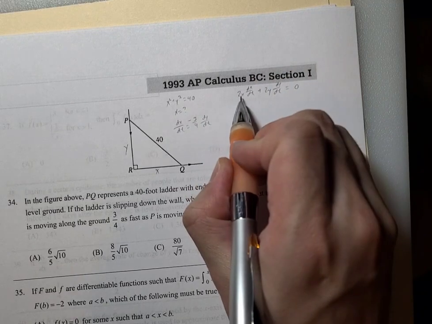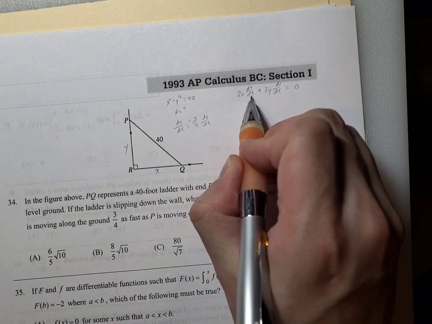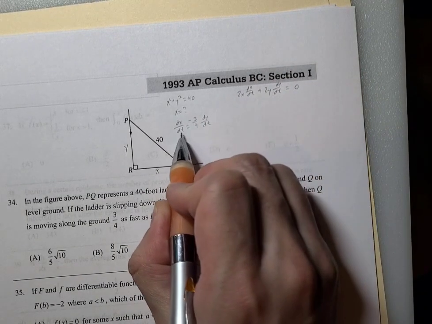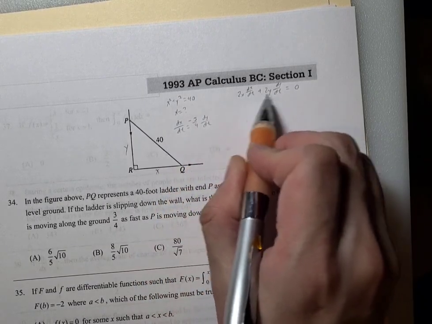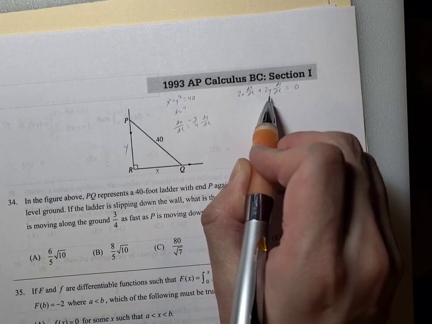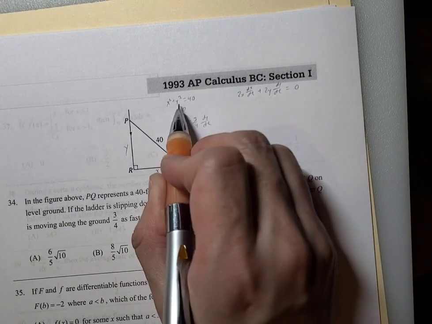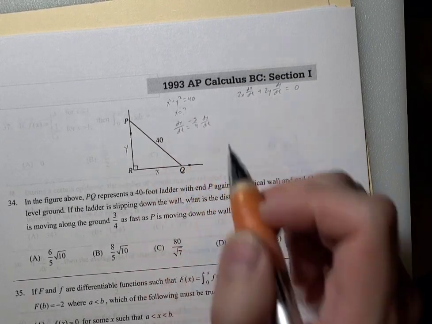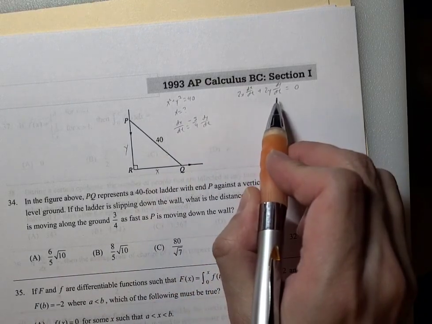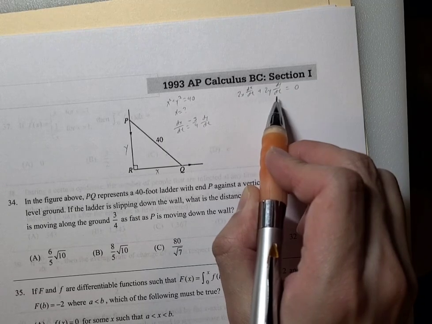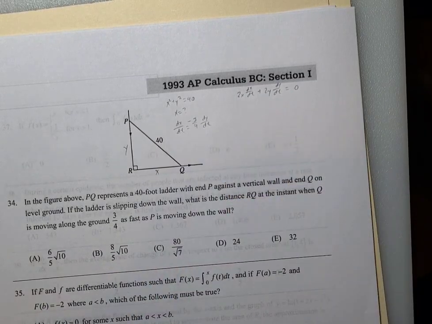We don't know what x is, we want to find that. We have a ratio for dx/dt that would eliminate one of the two. We don't know what y is. Actually, we do know what y is because we can get y from here. Then we know what dy/dt is.